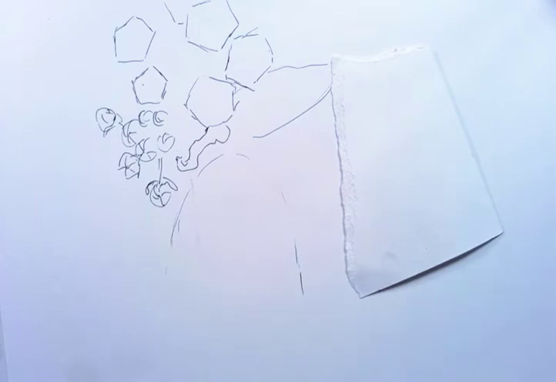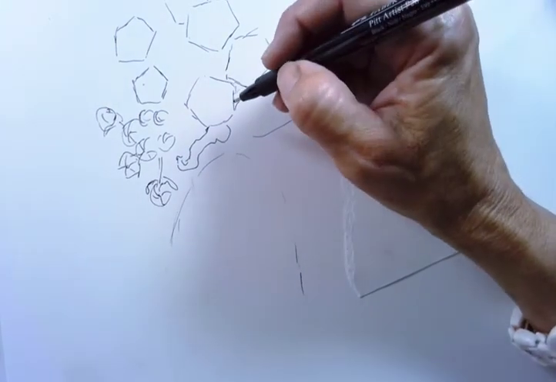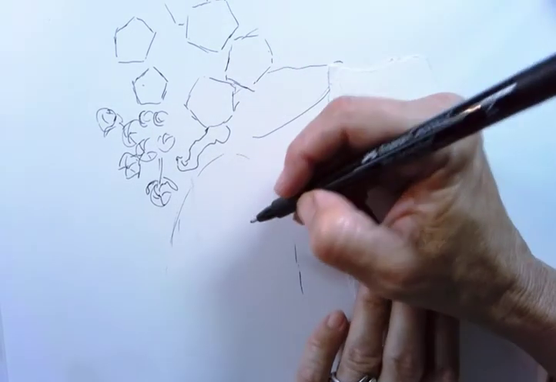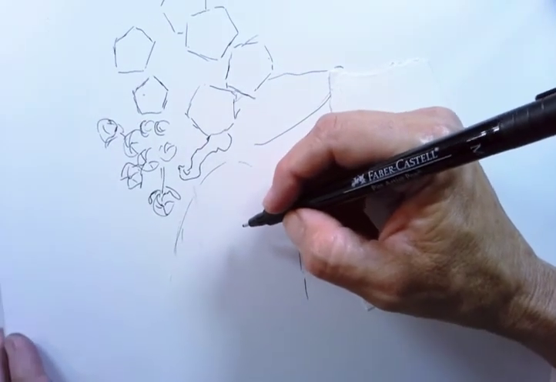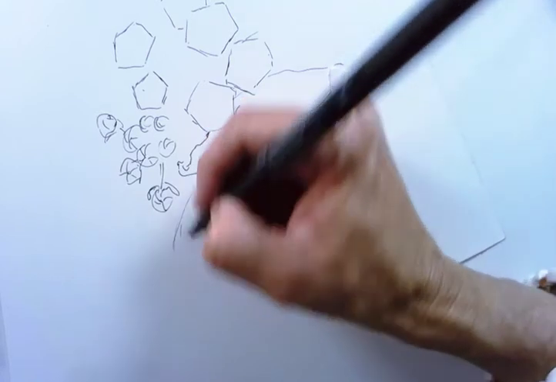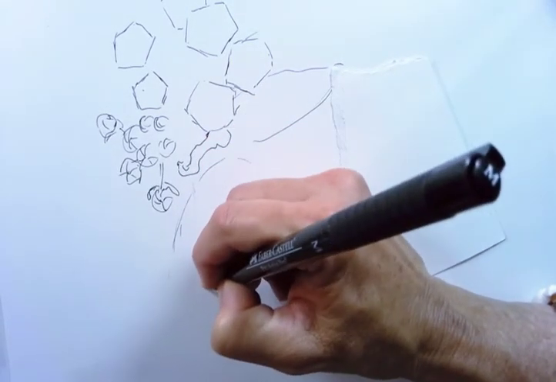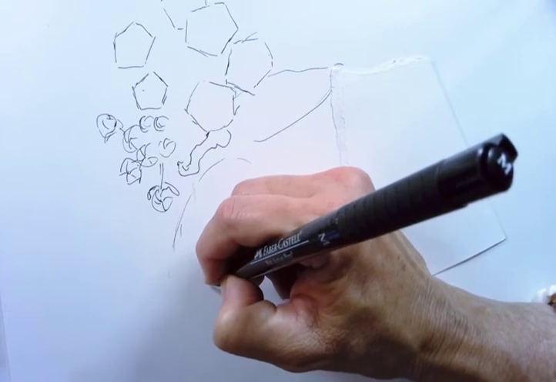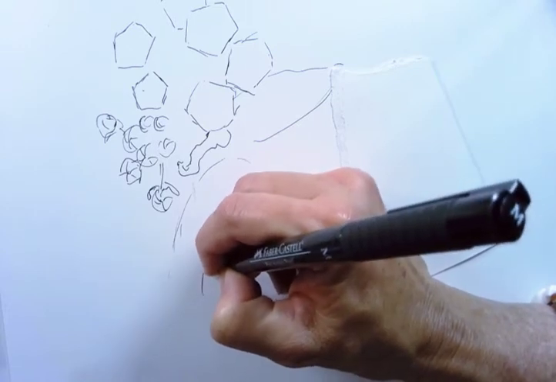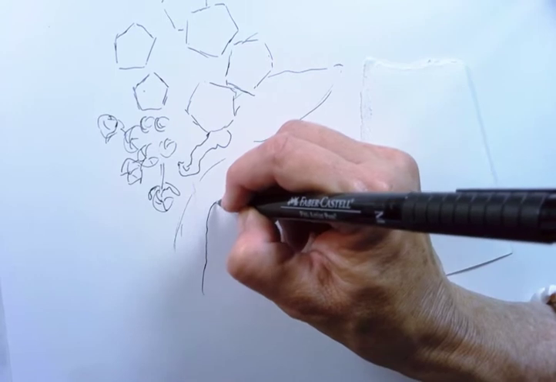I can switch to the Pigma pen, but there's not really much of a difference. Pigma pens, I find they're most useful for fine line, because they have so many wonderful varieties of diameters for their pens.